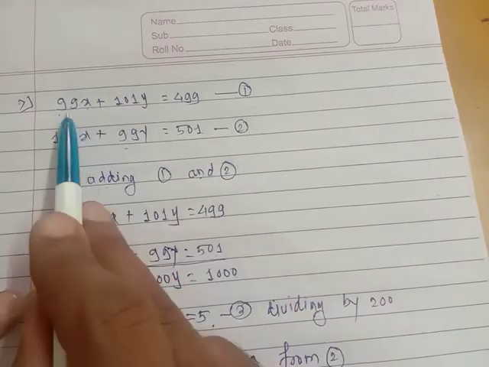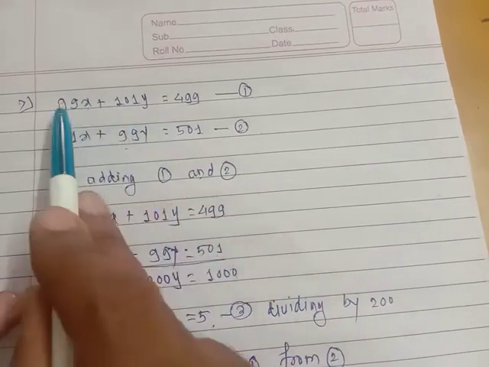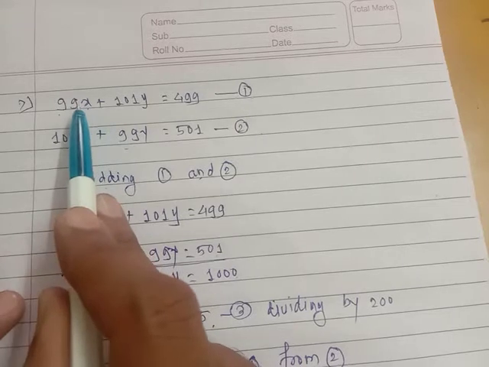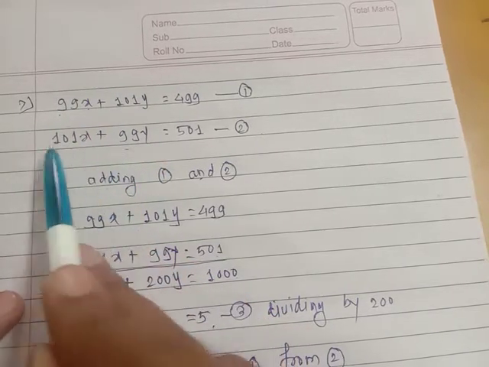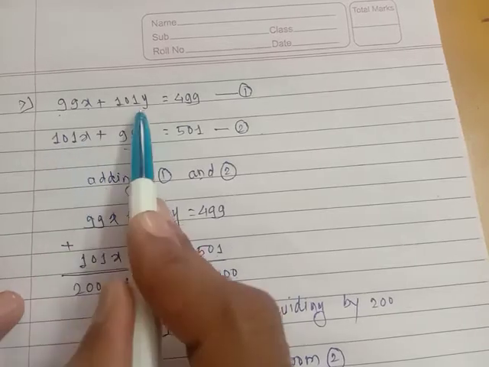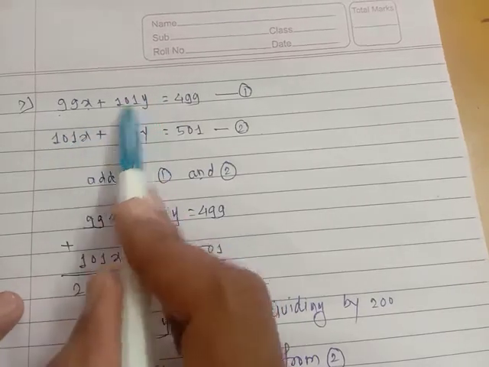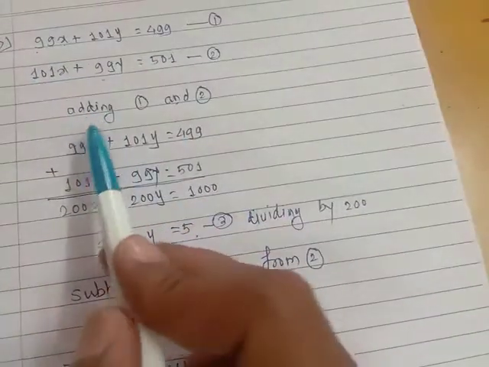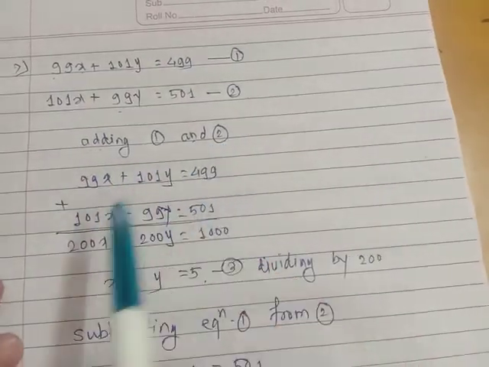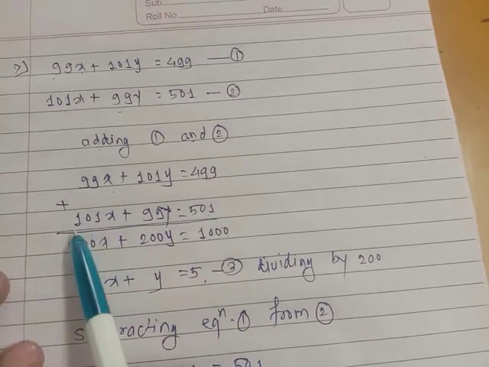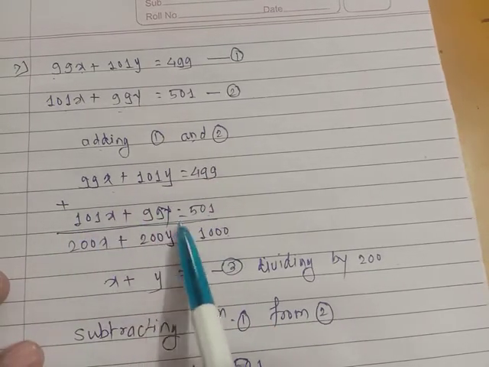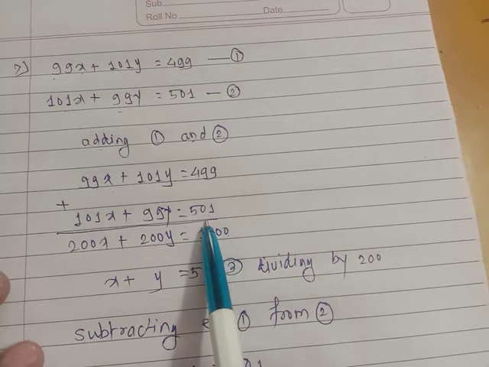Okay, if you observe, this is a special kind of example where the coefficients of x in the first and y in the second are equal. In the same way, the coefficient of x in the second equation and that of y in the first equation, both these are equal. So what we have to do, we have to add these two equations. First of all, adding 1 and 2, what we get? 99x + 100y = 499 plus 101x + 99y = 501.